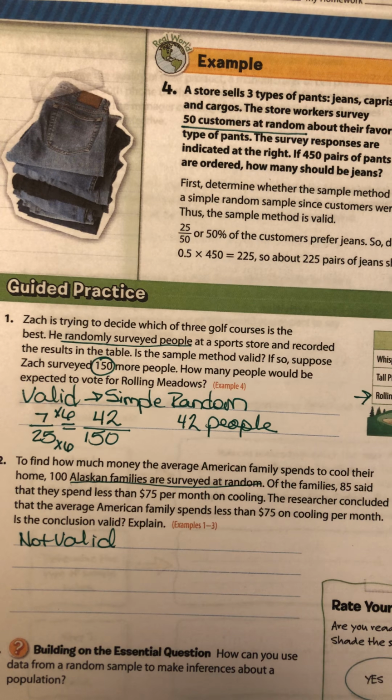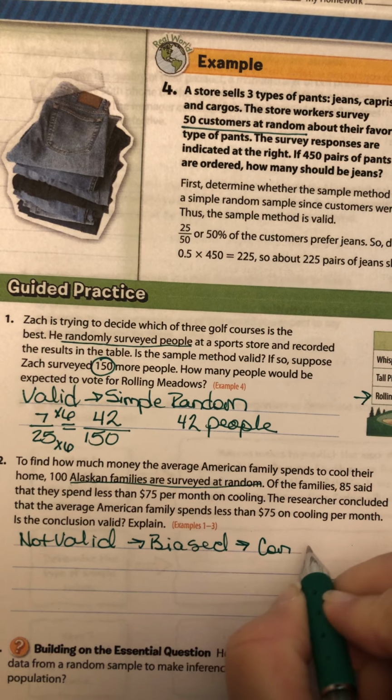It was biased. It was a convenience sample. Maybe this researcher was in Alaska, so they just surveyed the Alaskan people. So it is biased, and it was a convenience sample.